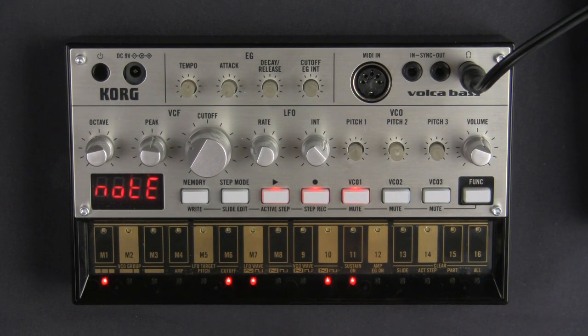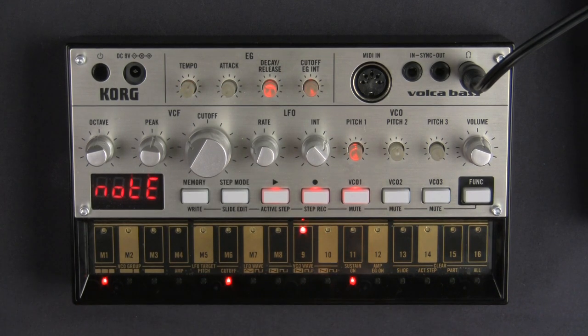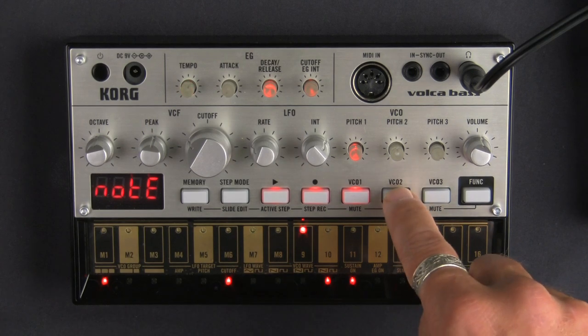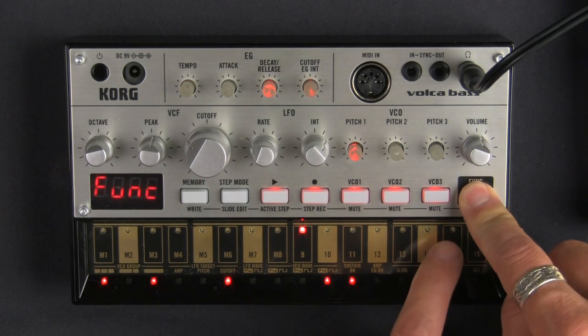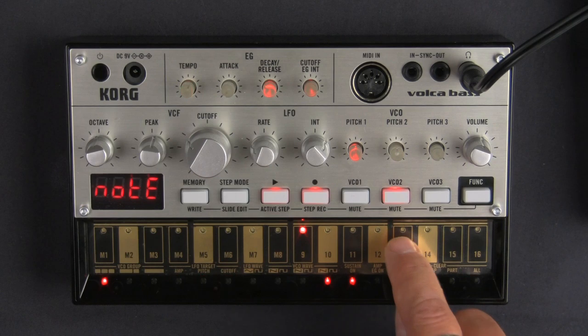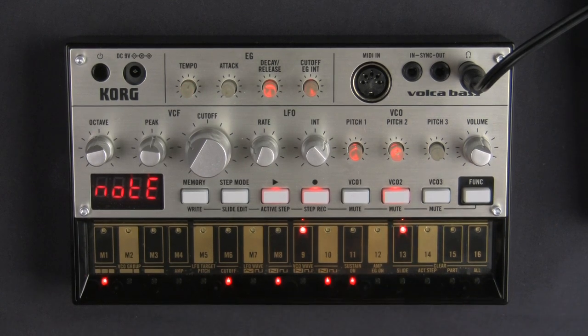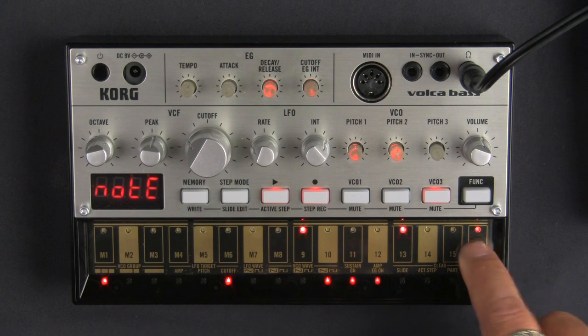What note am I going to play? Okay, now I'm going to VCO 2. And we'll go to VCO 3.